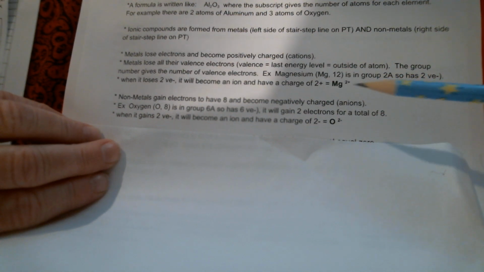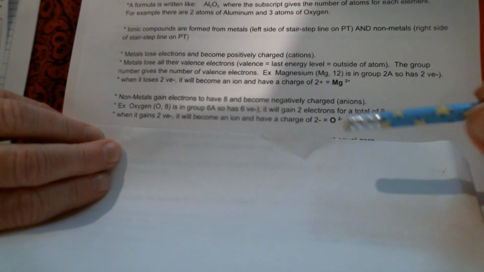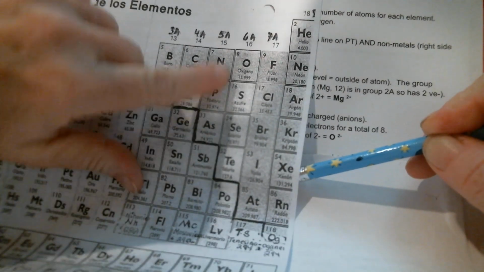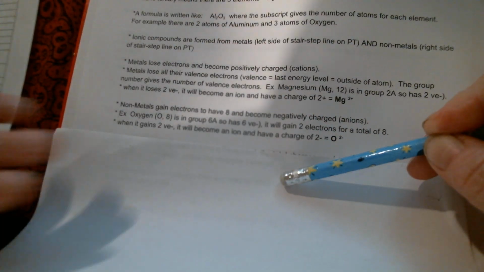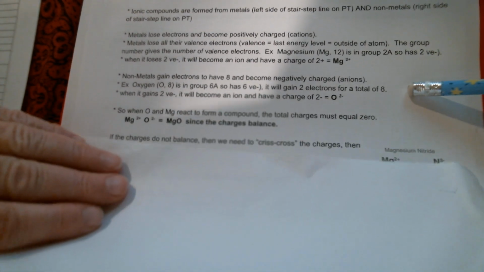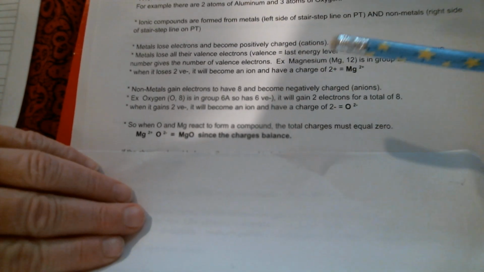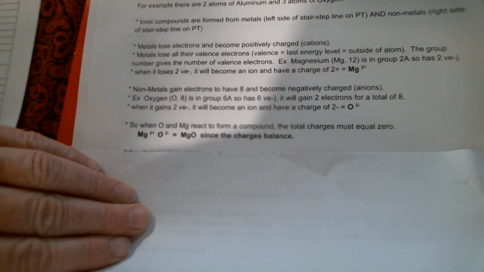Nonmetals, kind of the opposite. They tend to gain electrons, and they need to gain enough to make 8. So first of all, let's see how many they actually have. Group 6A would have 6 valence electrons. If we're talking about oxygen, it has 6, and so it's going to gain 2 more to make 8. So it's gaining negative electrons, and its charge would be -2. If I put these two together in a compound, I have -2 and a +2. They balance each other out, and that forms the compound, and you'd have one of each.